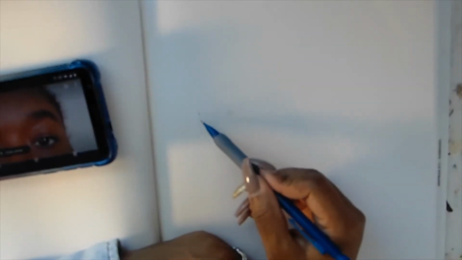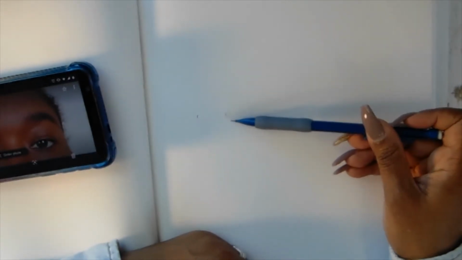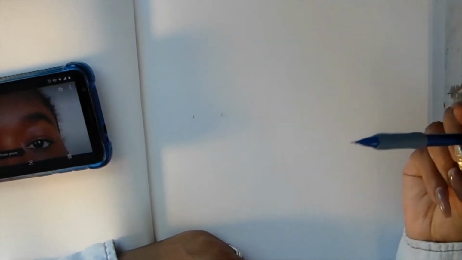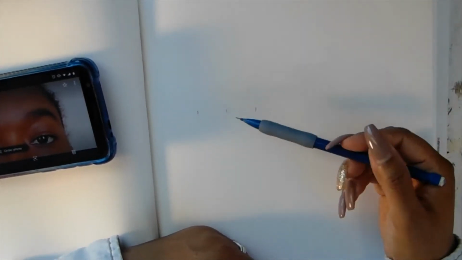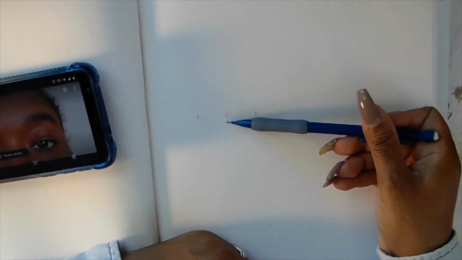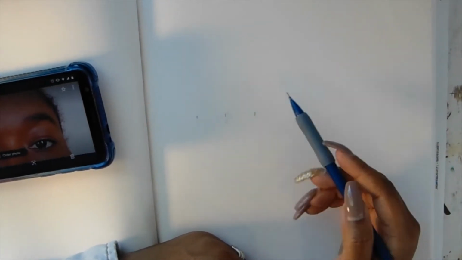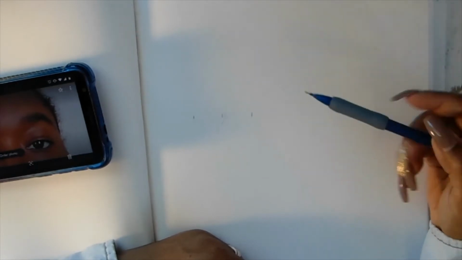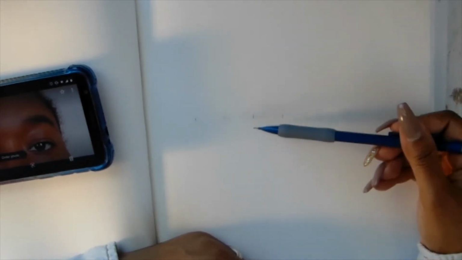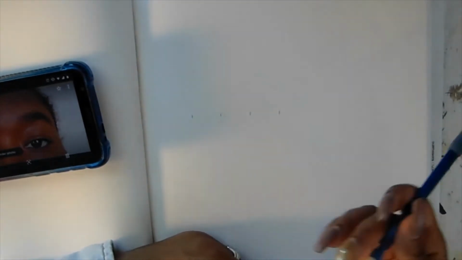So this is going to be our first eye. And make another mark, approximately right here or so. That's going to be the space in between the eyes. And then here to about there is going to be our other eye.